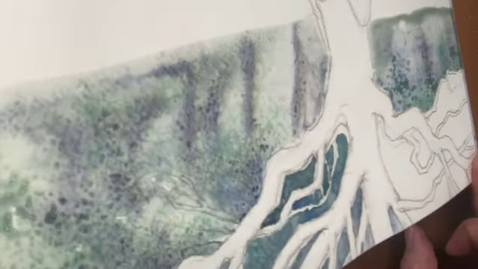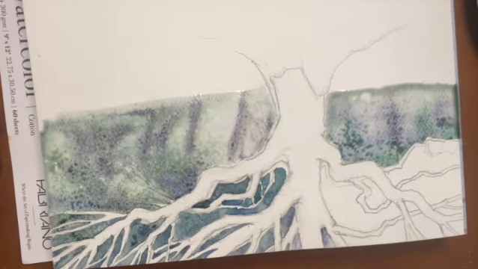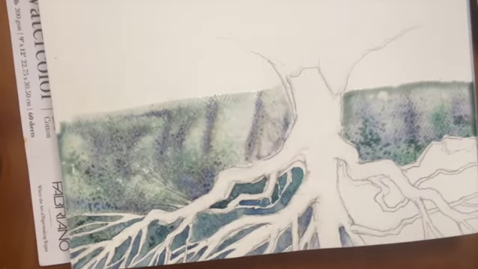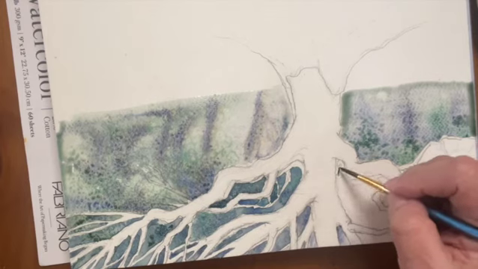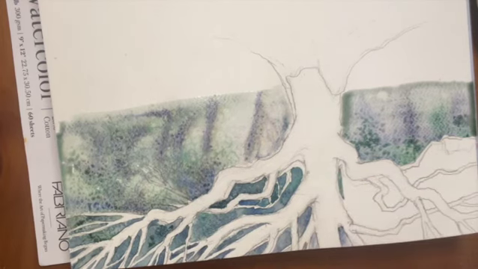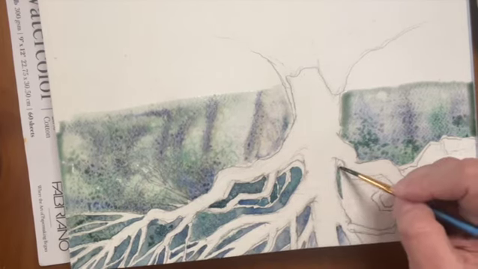I'll still have to move this around a bit so I don't get my puddles, since this paper is not stretched. Eventually, I'm going to show you how to work on stretched paper. Stretched paper is much better. And if you go with a higher quality paper, such as my favorite, Arches, you'll find you'll get better results. But this is good enough for student grade practicing.